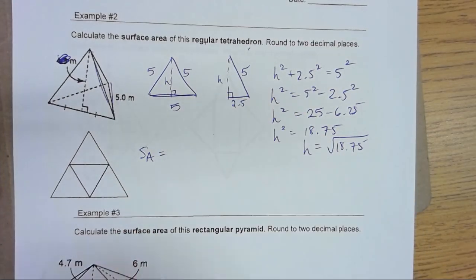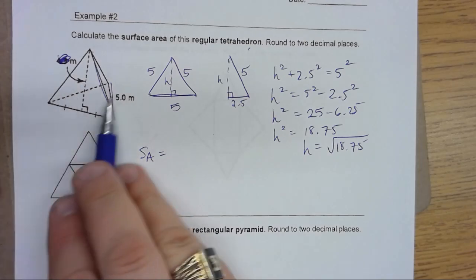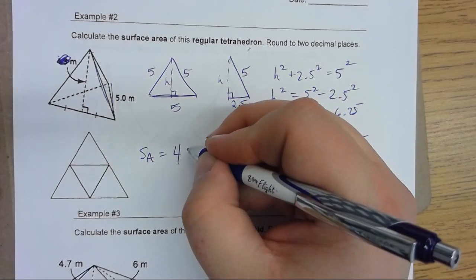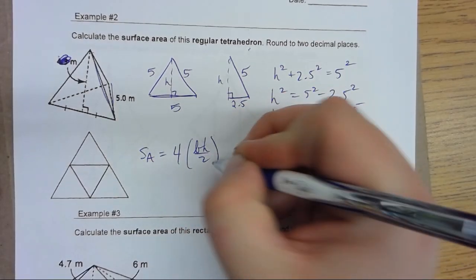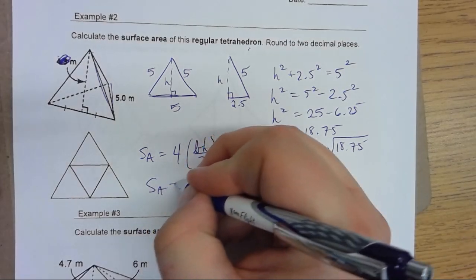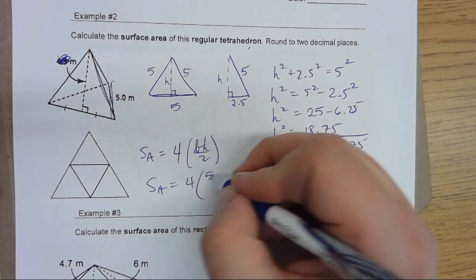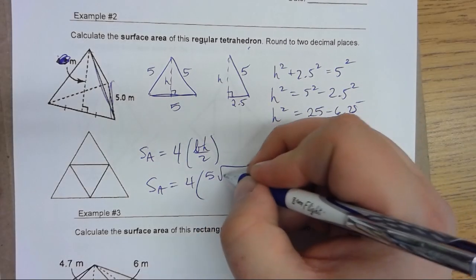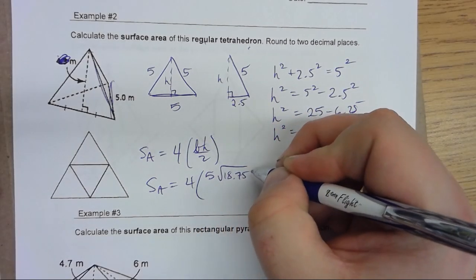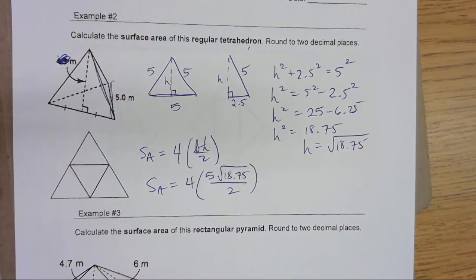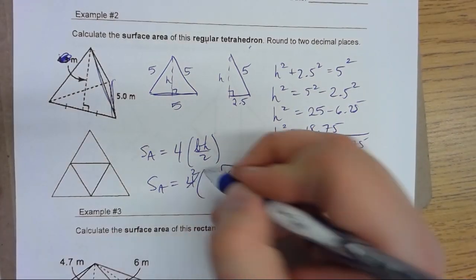Surface area is, well, hey, this is interesting, it's just 4 triangles. 4 times base times height divided by 2. So that's 4 times the base here is 5. The slant height is square root of 18.75 divided by 2. Again, let's make our lives easier. 2 goes into 4 twice.